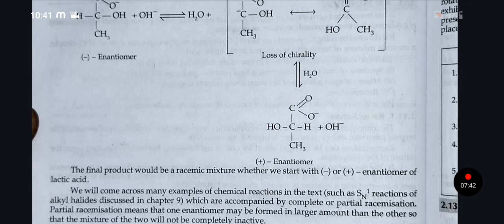We will come across many examples of chemical reactions in the text, such as SN1 reaction of alkyl halides discussed in chapter 9, which are accompanied by complete or partial racemization. Partial racemization means that one enantiomer may be formed in a larger amount than the other, so that the mixture of the two will not be completely inactive.